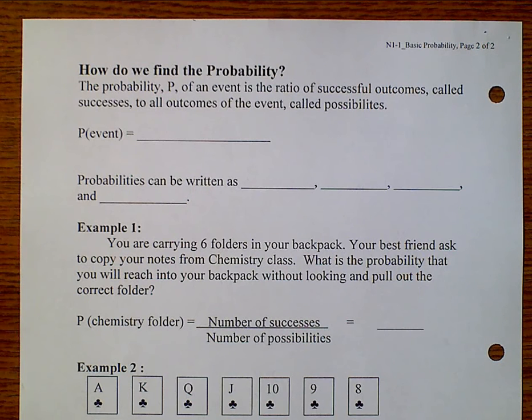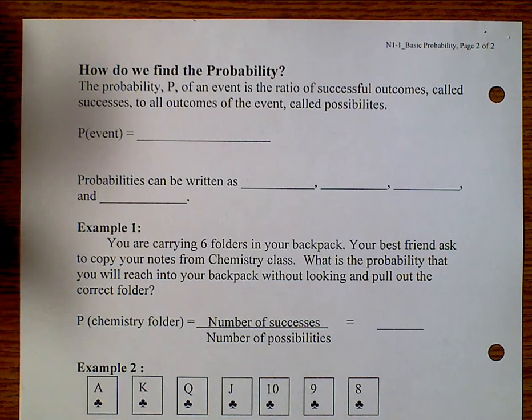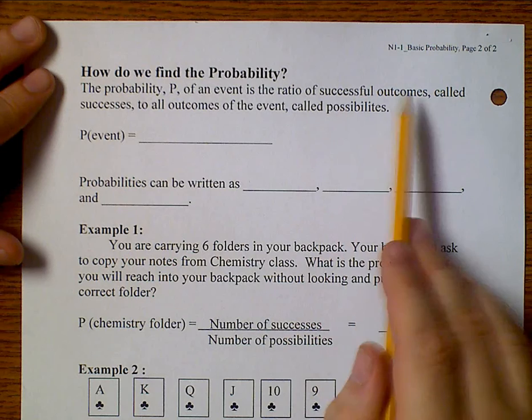But how do we find our probability? We know what it is, but how do we find it? Well, it's the ratio of successful outcomes to all outcomes.